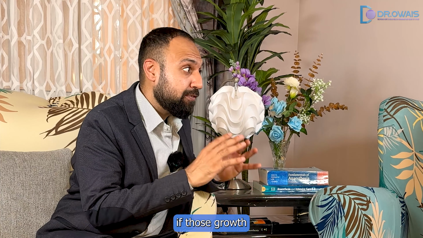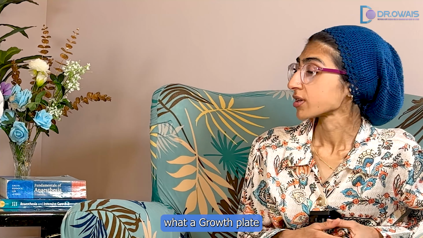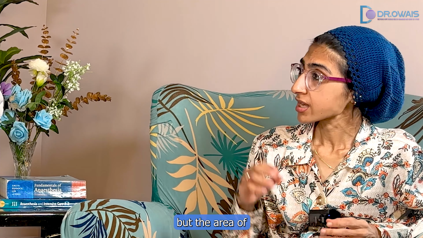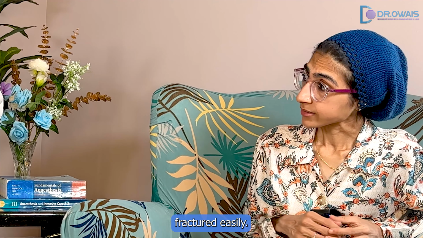You mentioned growth plate. Now, what happens if those growth plates get hurt? Let me first explain to the viewers what a growth plate actually is. Growth plates are the area of the bone from where the bone grows taller, because growth plates are responsible for adding more bone tissue to the bone itself. It's a relatively weaker zone, which is why it gets fractured easily, and it creates specific patterns which are called physeal injuries.